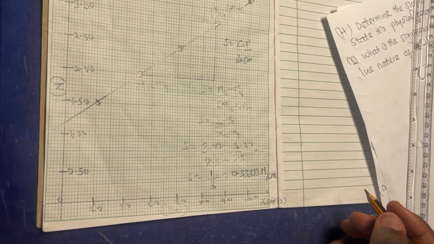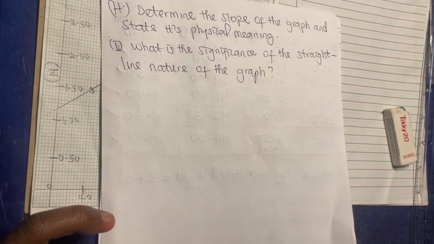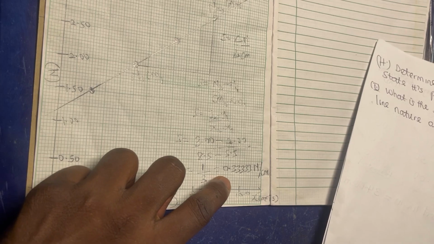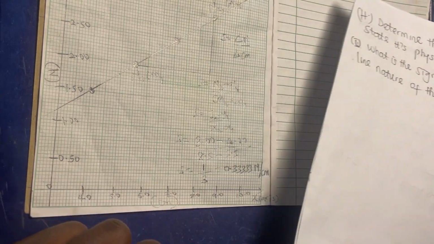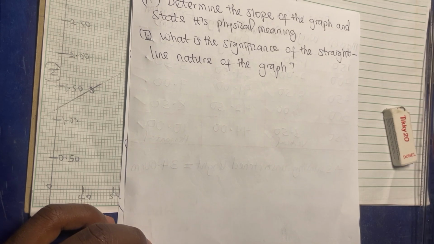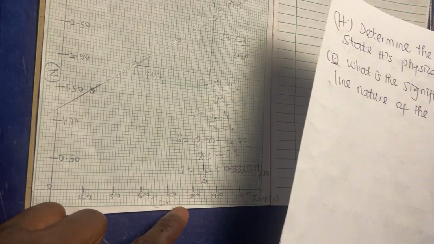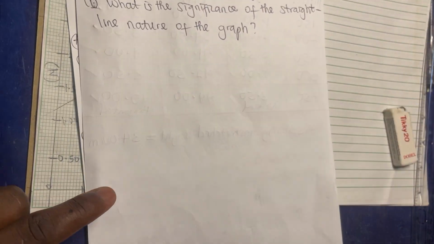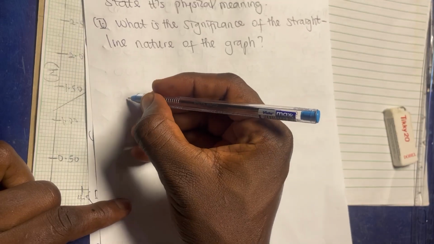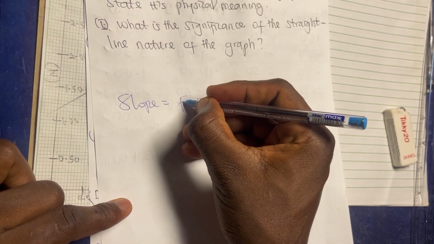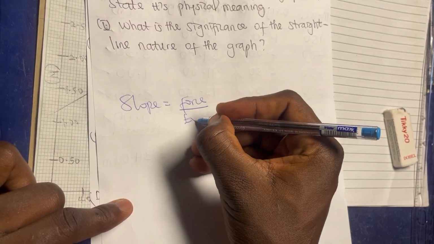So the next question says to state its physical meaning. Since our slope is 0.333 Newton per cm, what does this slope mean? In case you are given that, you will say slope is equal to force over extension.